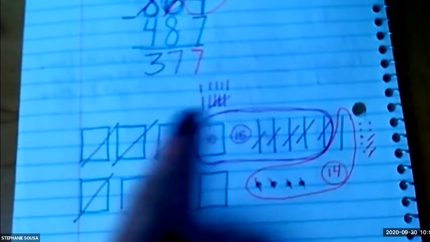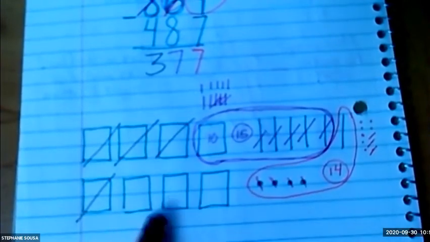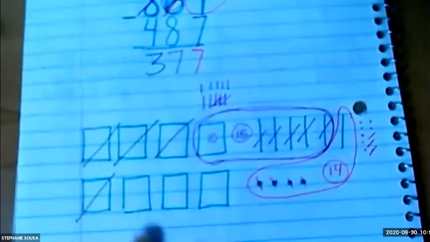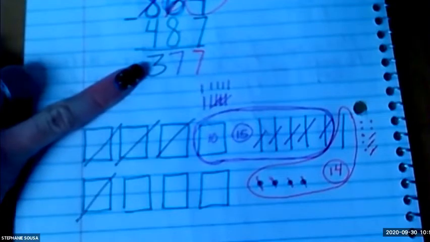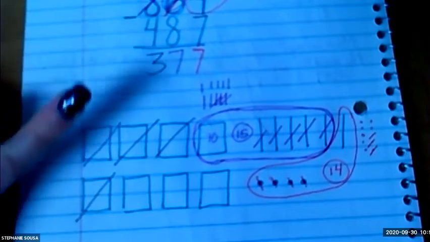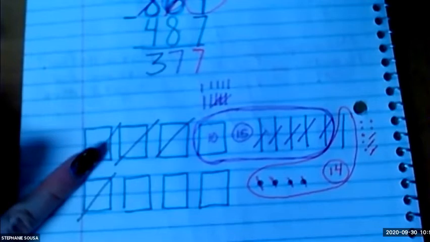So this is what I am expecting to see on your Seesaw work to show me that you understand how subtraction works. I am much more interested in how you are working than I am in if you got the correct answer. Because anybody can get the correct answer to this. All you have to do is use a calculator. So I'm much more interested in you showing me that you understand.